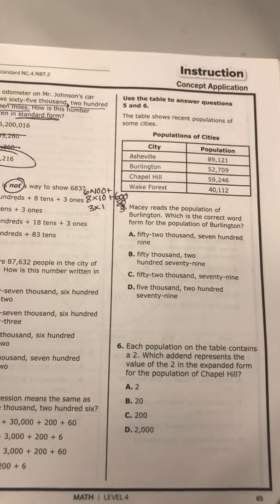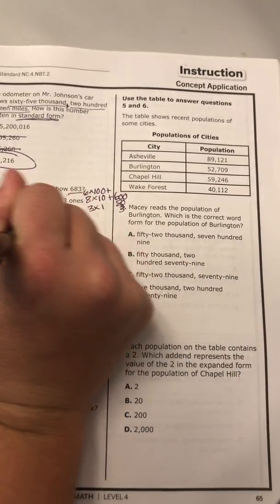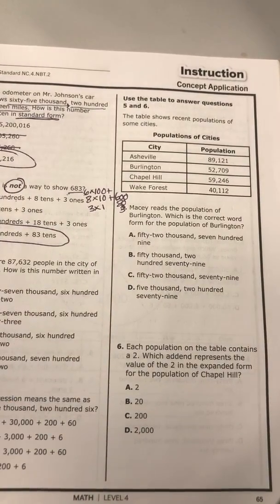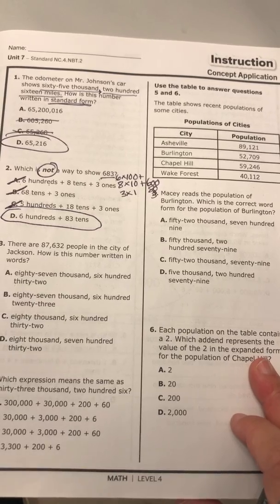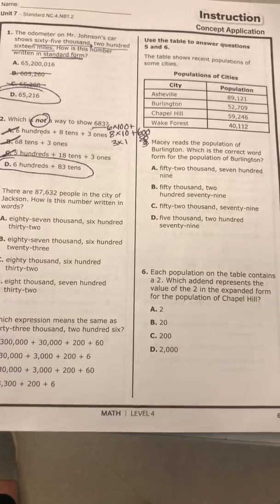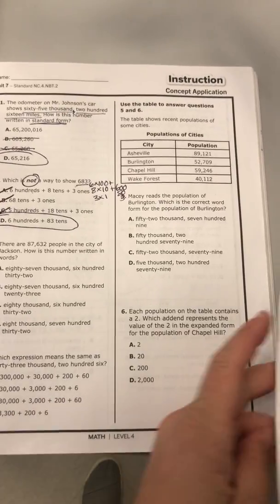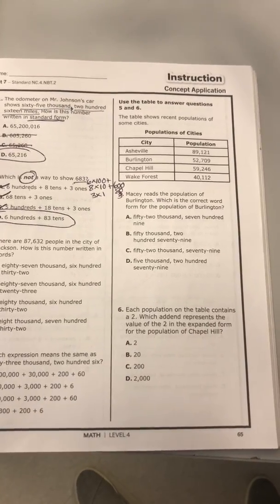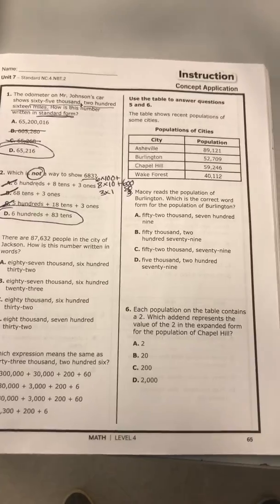So which one does not show 683? That would be D. See how I had to work out each individual problem? You have to work out each individual problem when you have problems like that. I know it takes forever, but you have to do that or you're going to get it wrong. And I would prefer you to work it out and see that you got it wrong because you worked it out wrong, than just guessing and not knowing why you got it wrong in the first place.